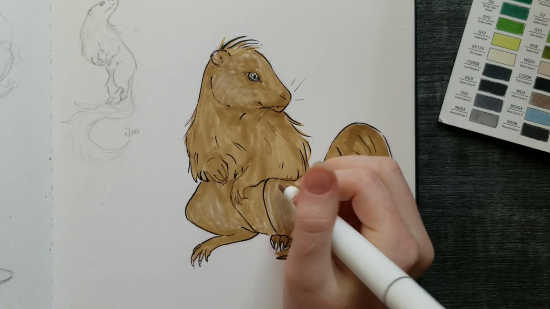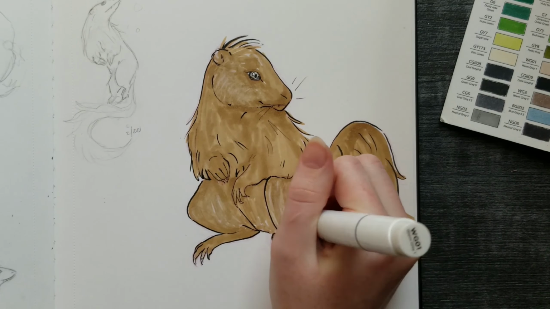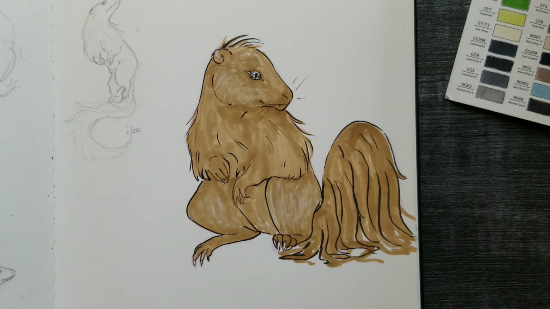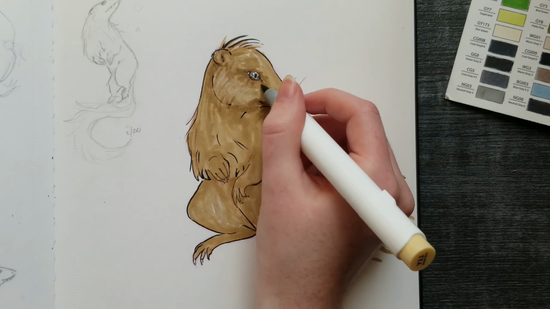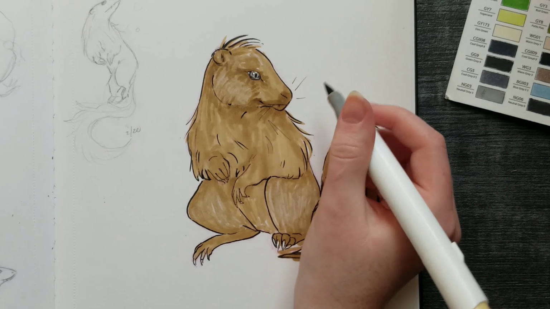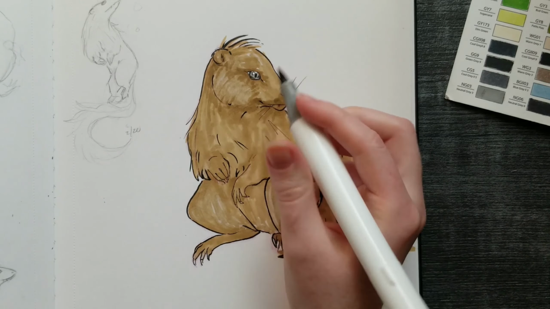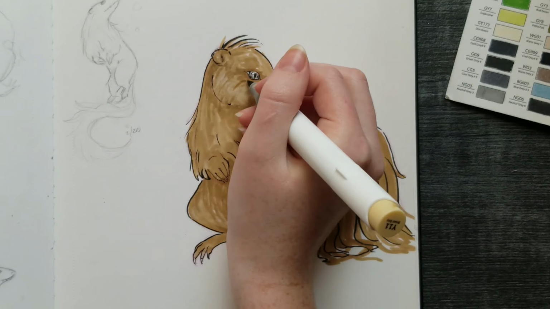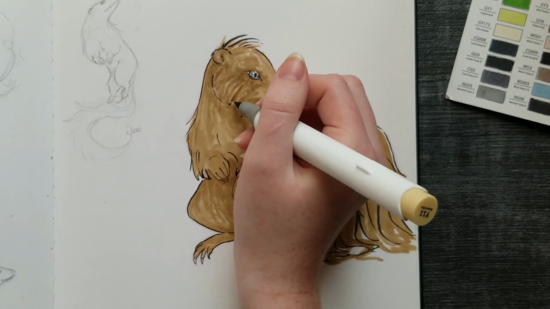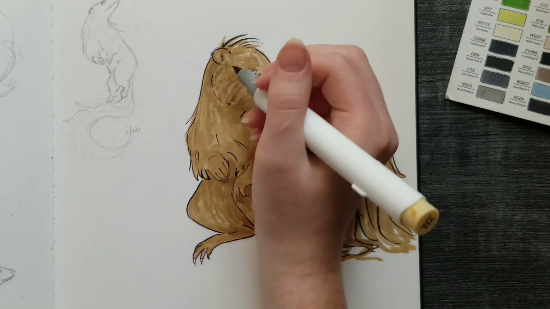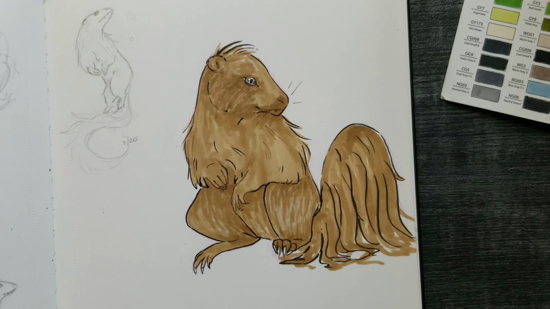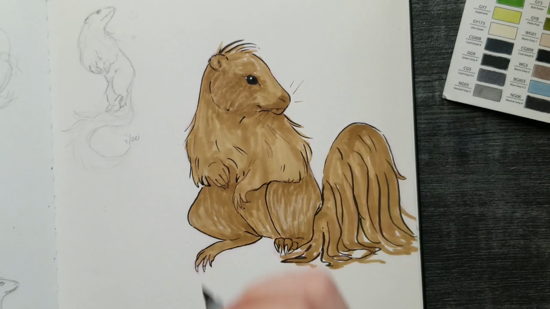It looks kind of scary. I was putting the lighter color down, but it's making the markers look weird and feathered. I'll have to go over that again. Okay, that will have to do, I guess. It's quite streaky. My goodness. Let me do his eye, because that looks kind of strange and creepy. Here we go.